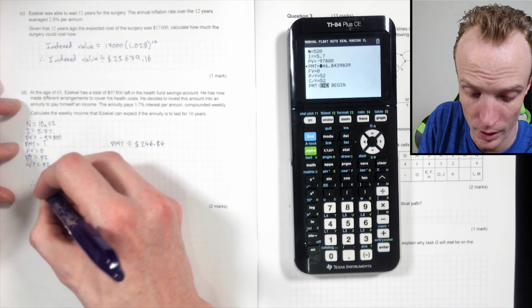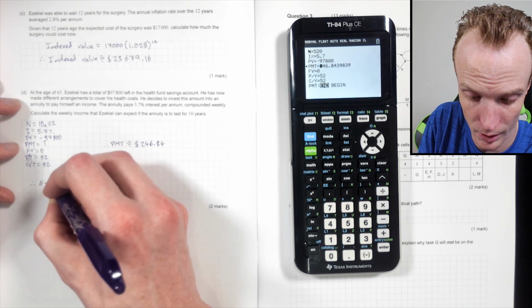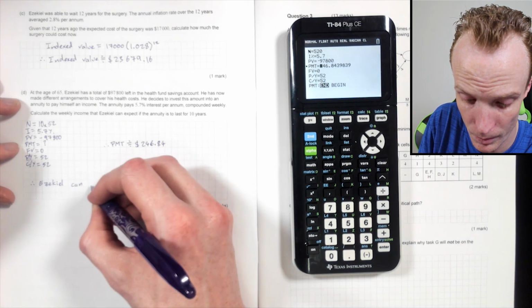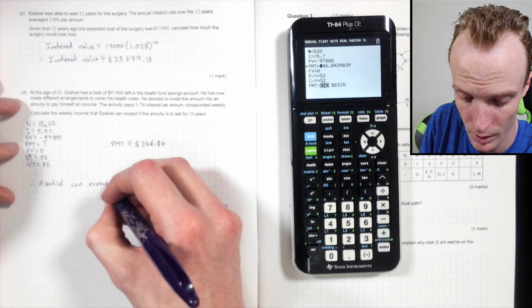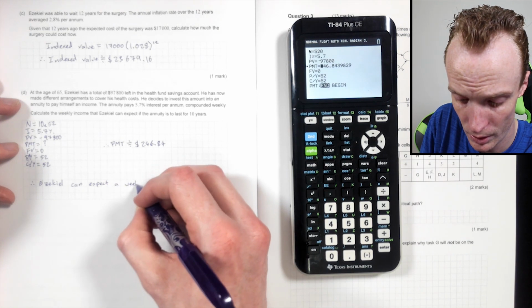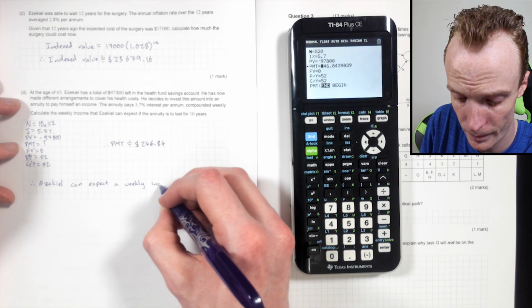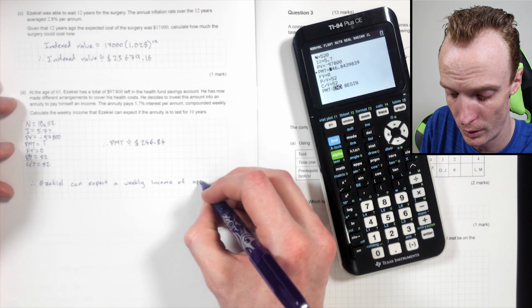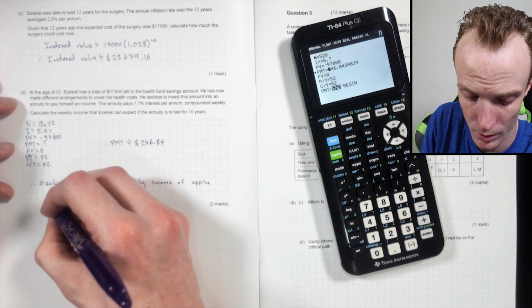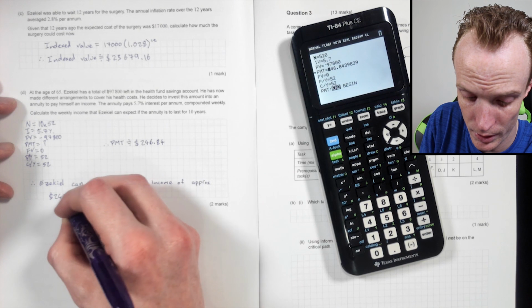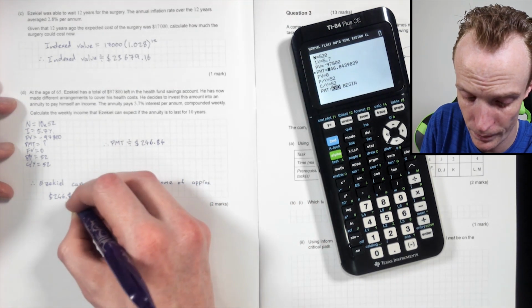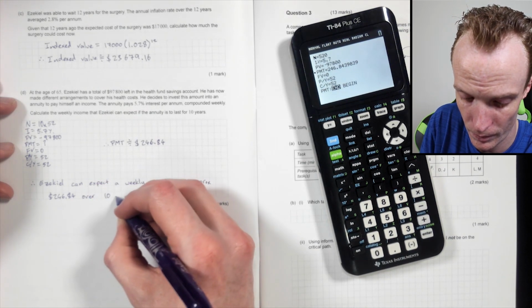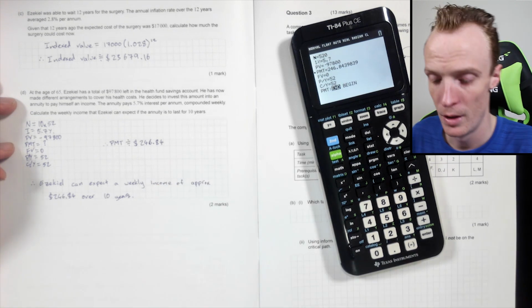So therefore, as a Q, can expect a weekly income of approx 246.84 over 10 years. Like so.